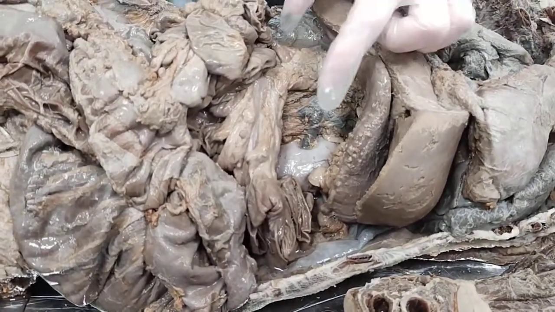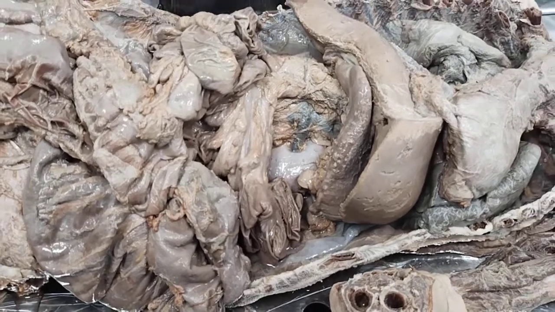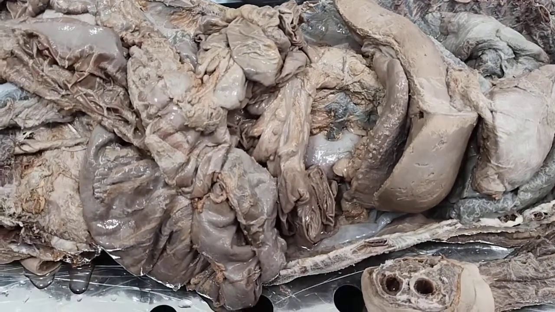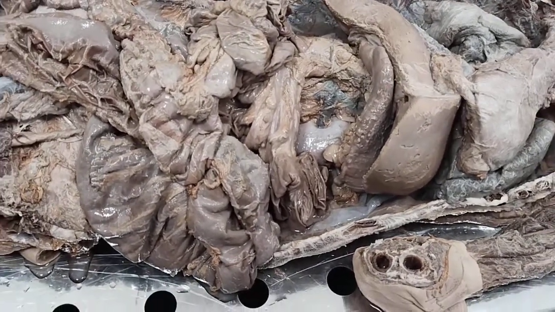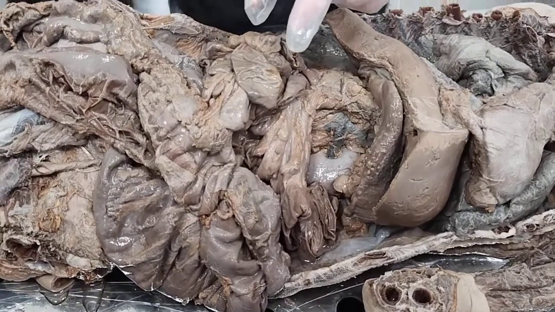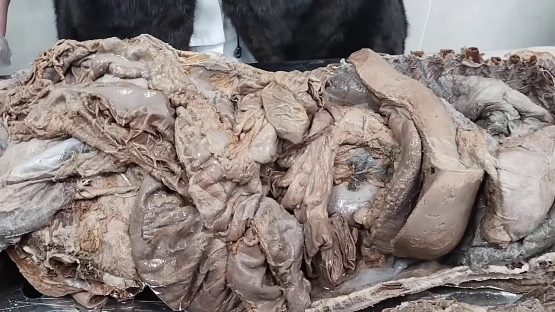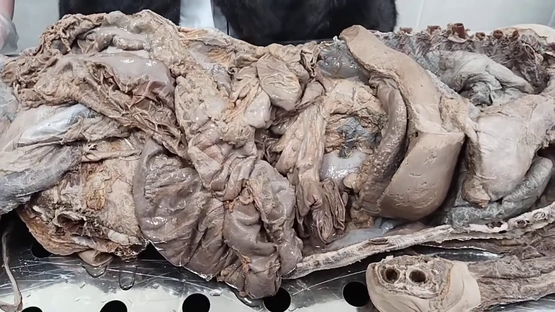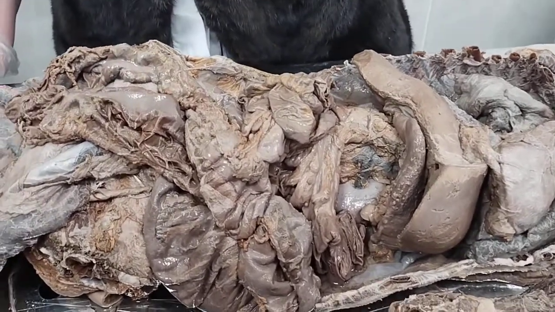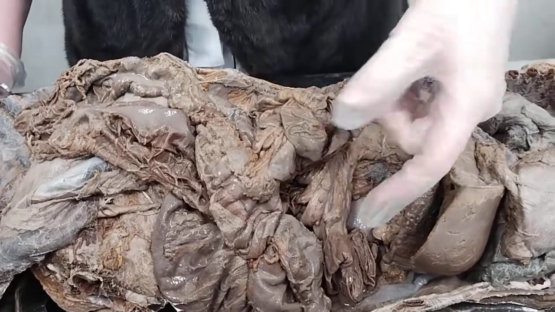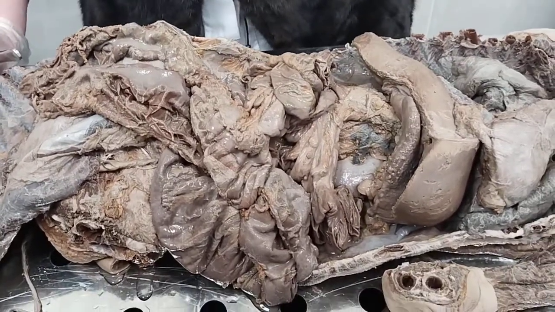If we compare the length of the renal arteries from the right and from the left, the left renal artery will be shorter than the right one, because the abdominal aorta is deviated to the left. But if we compare the length of the right and left renal veins, the left one will be longer because the inferior vena cava is deviated to the right.